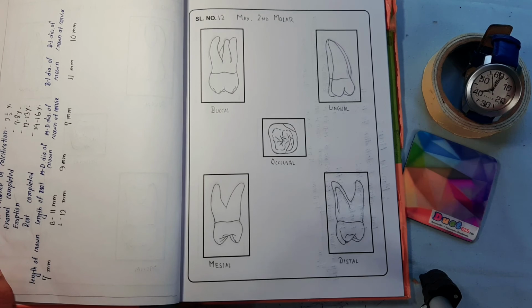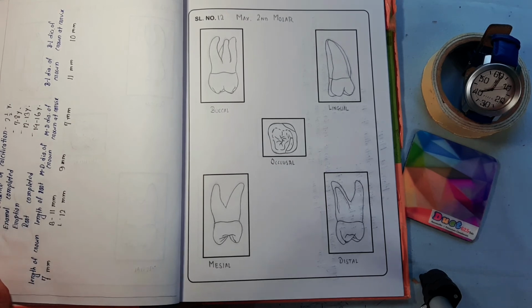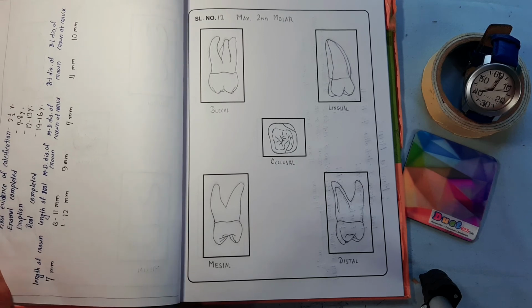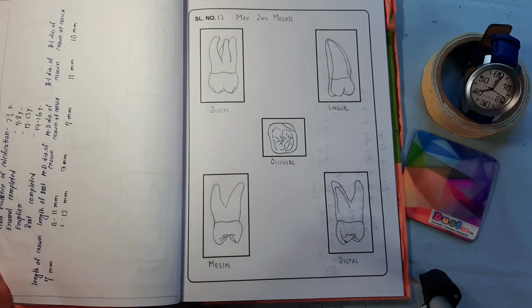The maxillary third molar is not a very important tooth because it is often missing, and many times we can't see it, so it is not discussed today. We will just discuss the maxillary first and second molars.